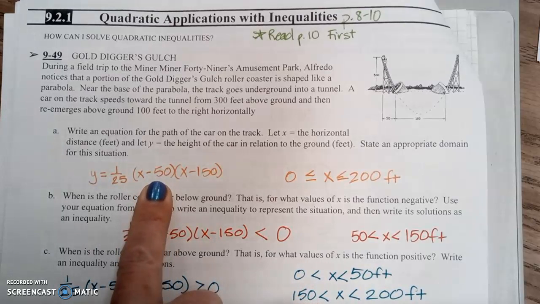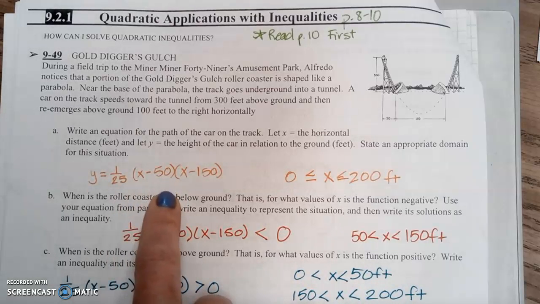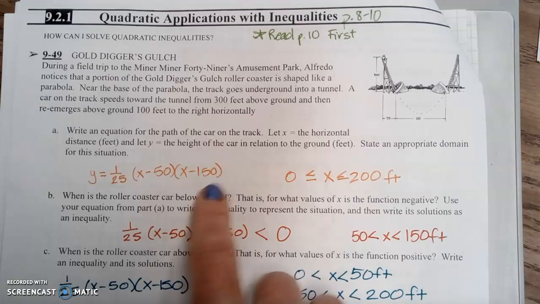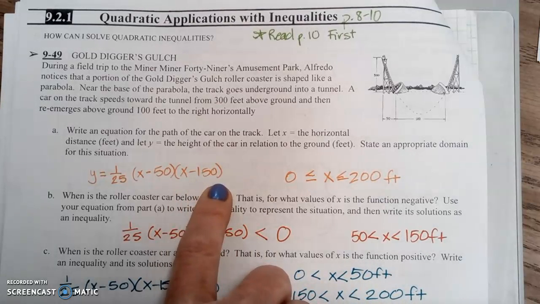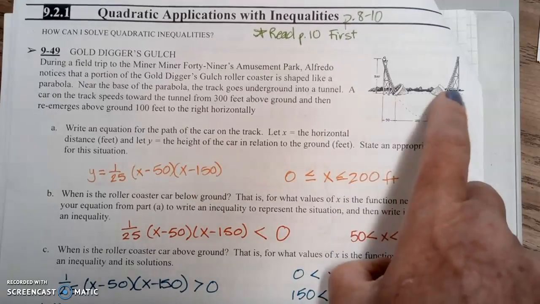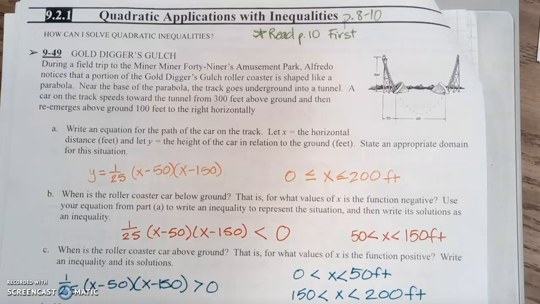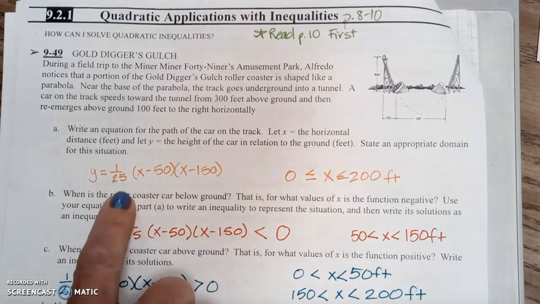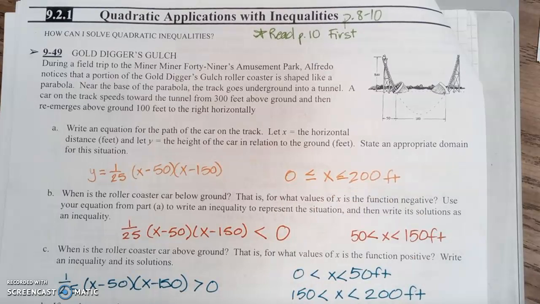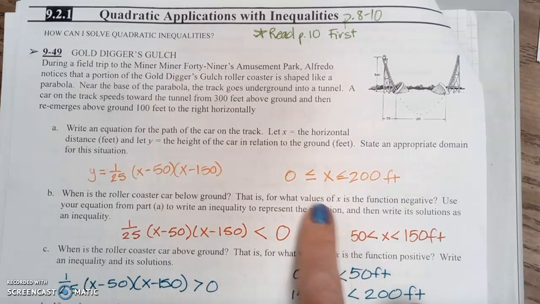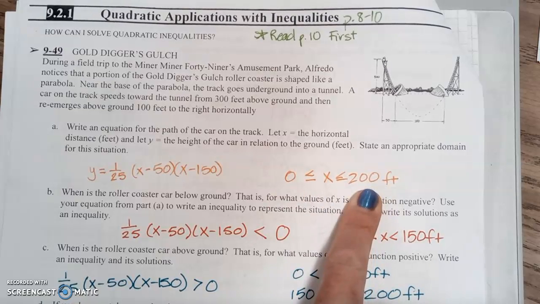One of the terms or factors is going to be x minus 50, and one is going to be x minus 150, because that's where it's coming out here and here. It also has a stretch factor of 1/25. This is going to happen, or what we call the domain, between 0 and 200 feet.